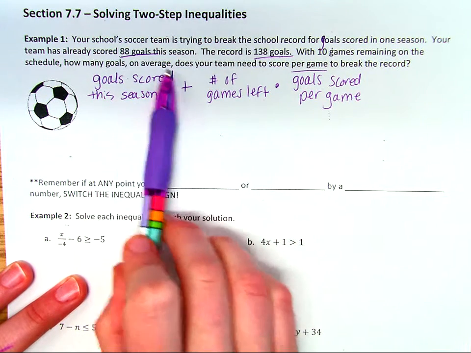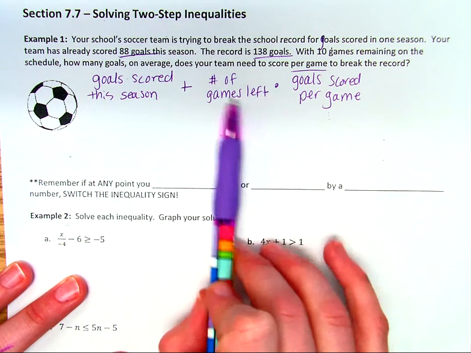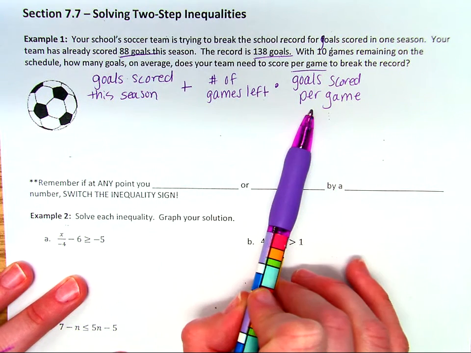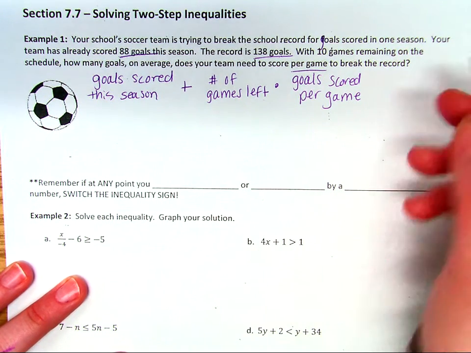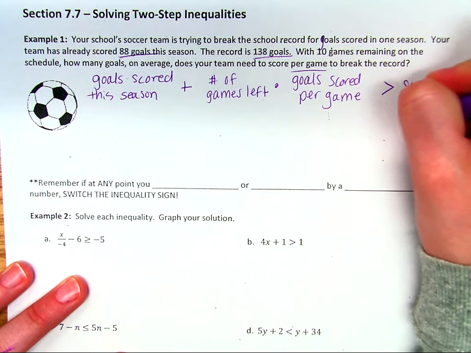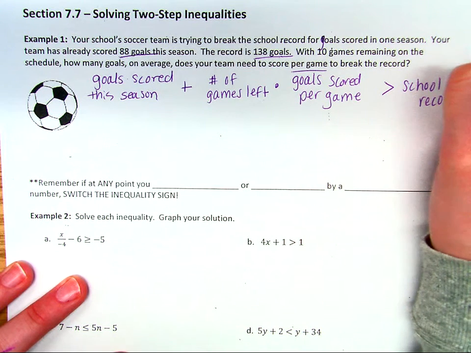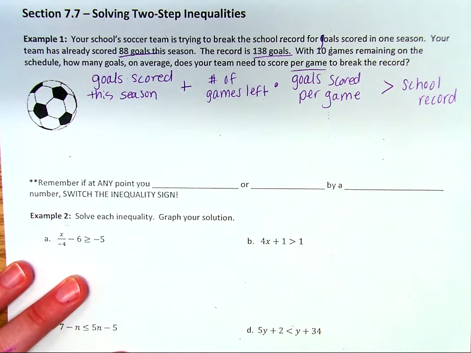So I've gotten a certain amount, so that's how many I've already scored this season, plus however many games there are, times how many goals I'm scoring per game. That needs to be greater than the school record. It can be bigger. It can't be equal. That's not going to be breaking it. That'll be tying it. But it's got to be bigger than the school record. So let's plug in some numbers here.